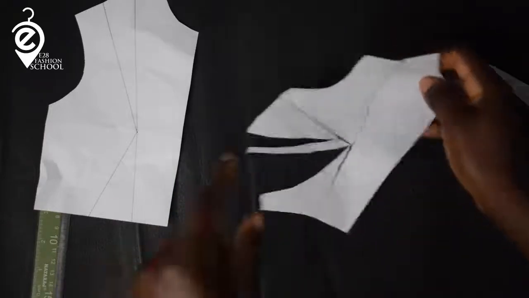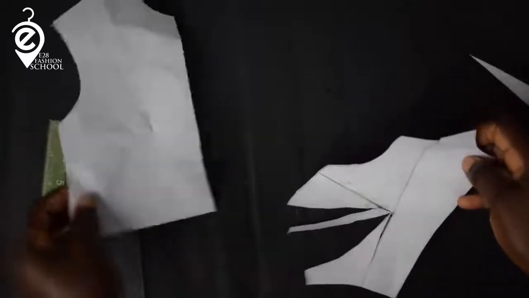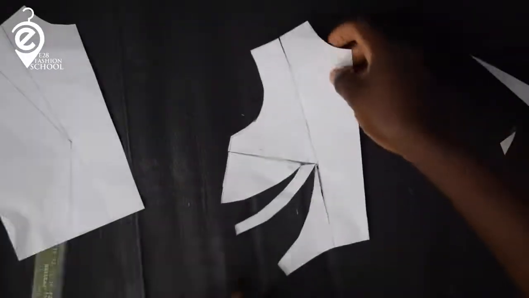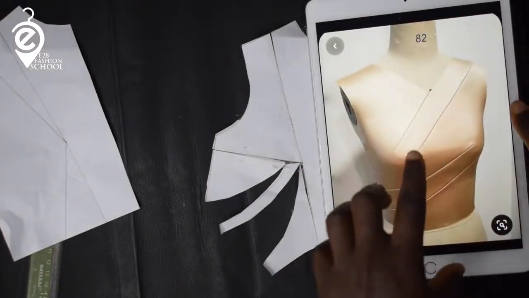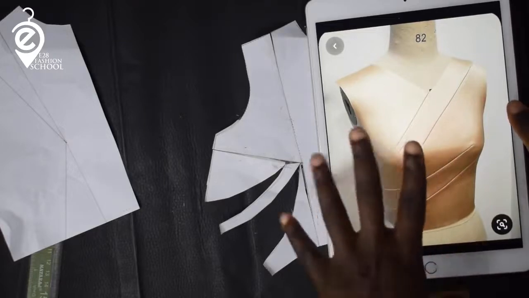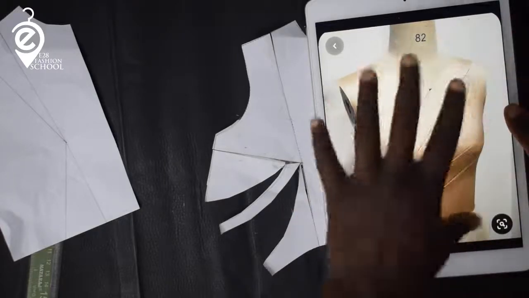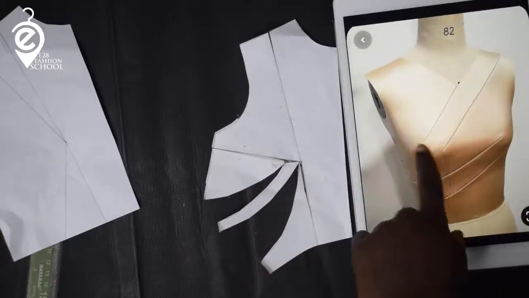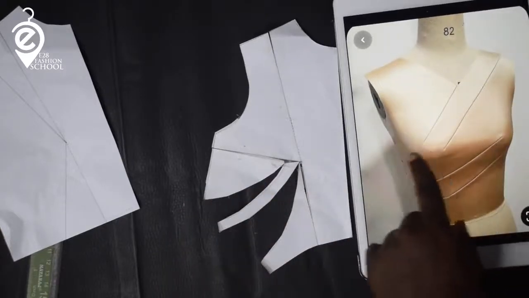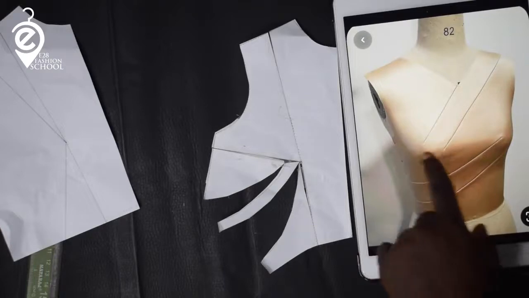Now let us move on. Let me bring this picture. Please note that this style is instrumental, it is a full bodice, not half. Now you can see it. Can you see how the dart is?